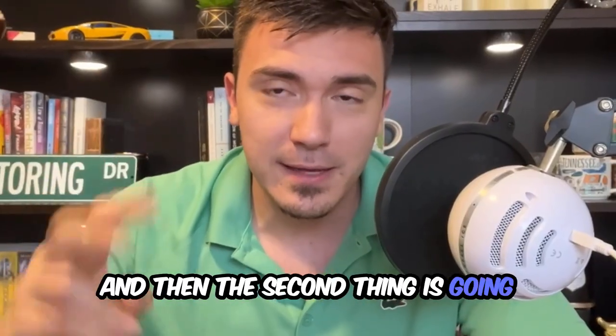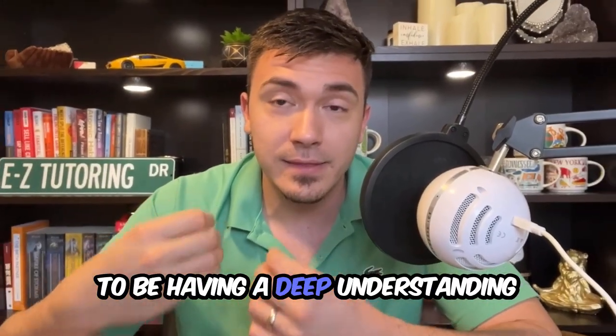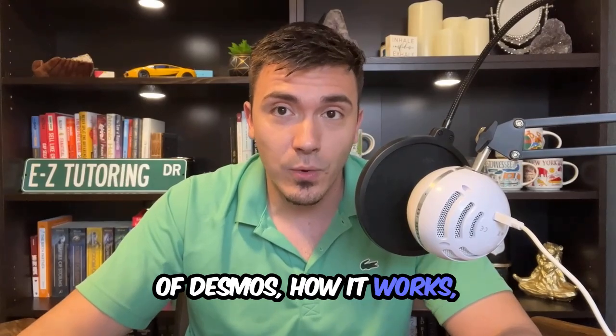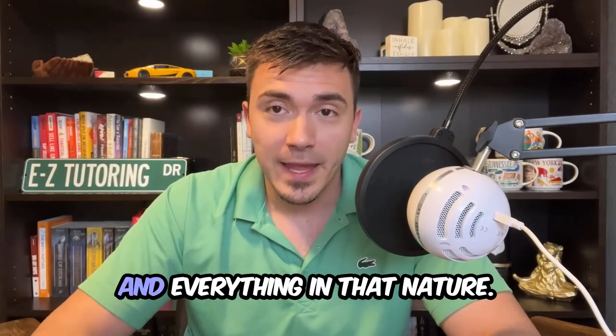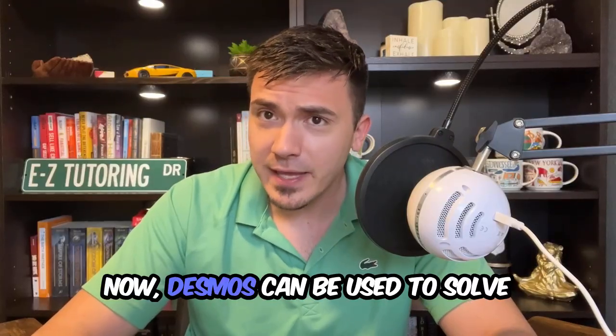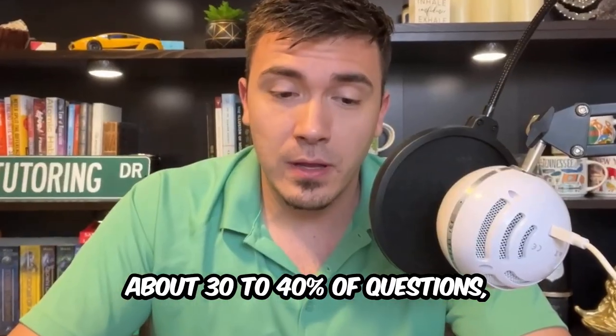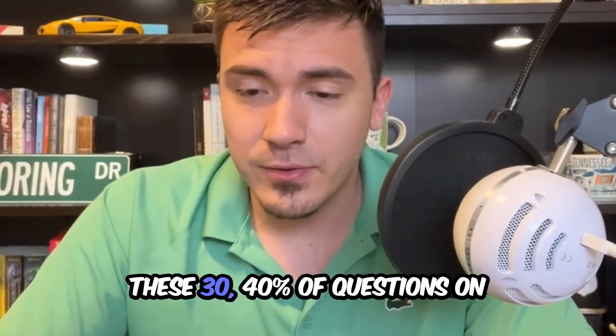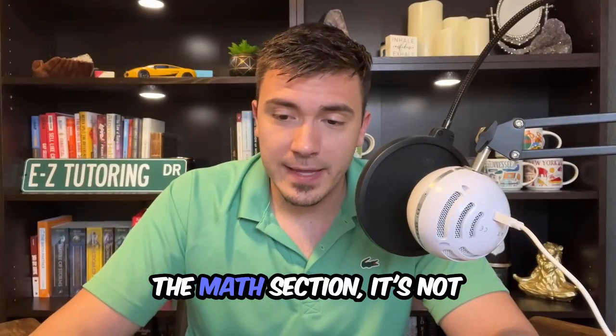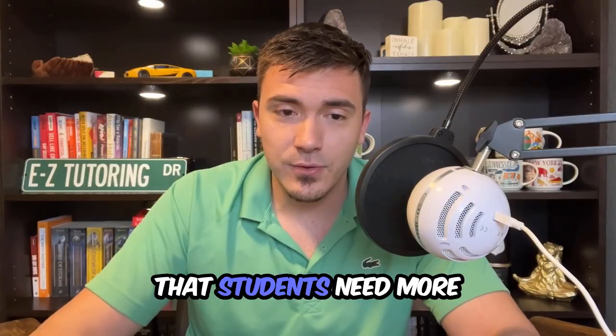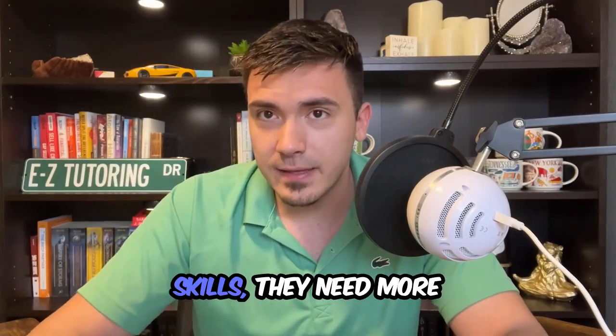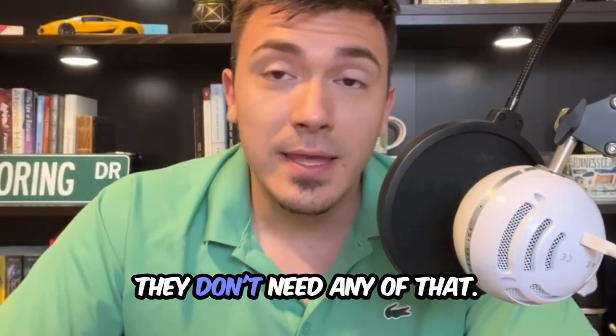And then the second thing is going to be having a deep understanding of Desmos, how it works, all the tools behind it, and everything of that nature. Now, Desmos can be used to solve about 30 to 40% of questions on the math section. When it comes to solving these questions, it's not that students need more practice, more math skills, or more fundamentals. They don't need any of that.